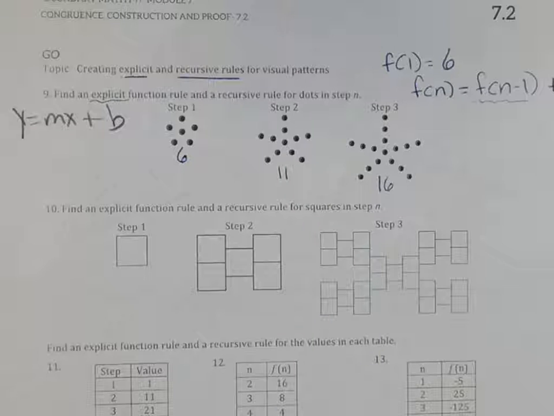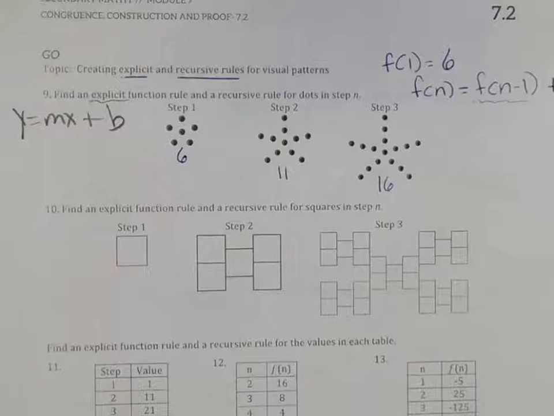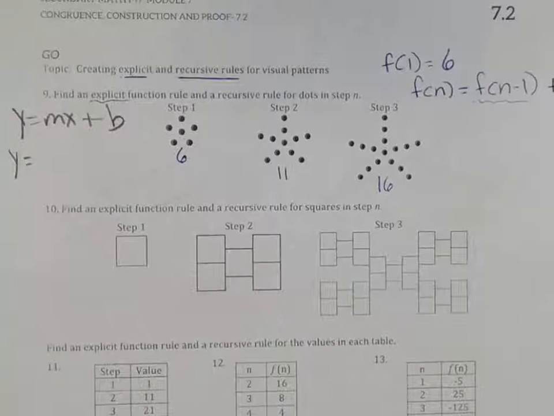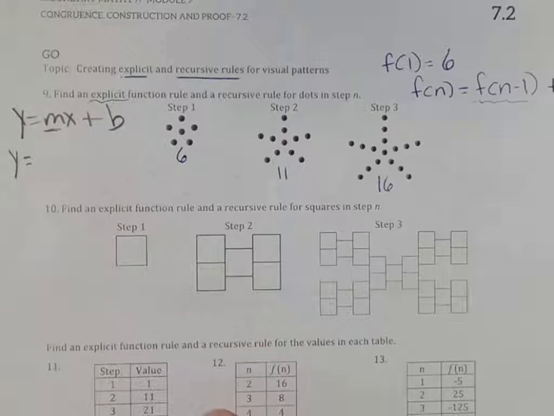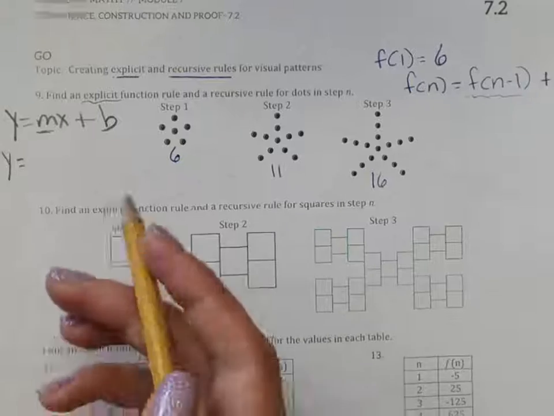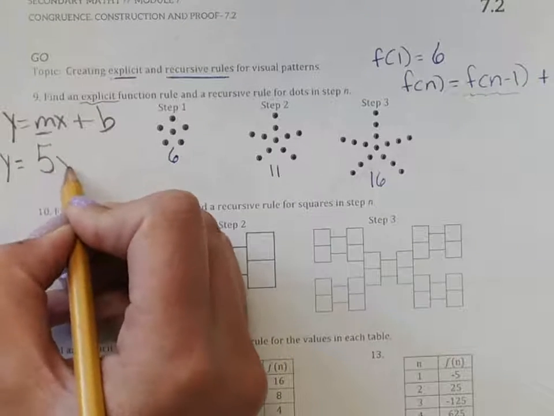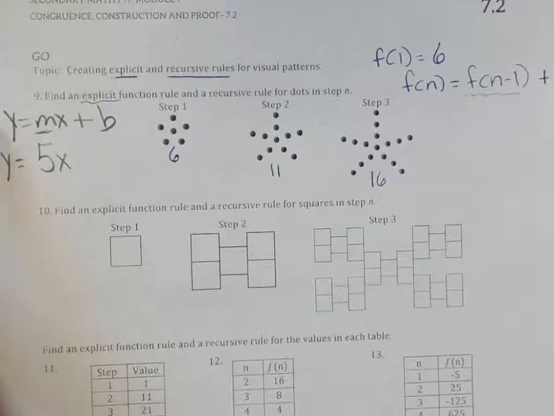So, what is our slope? What is our rate of change? What is m? 5. Okay, and then if you're using this equation, you would want to find your y-intercept.